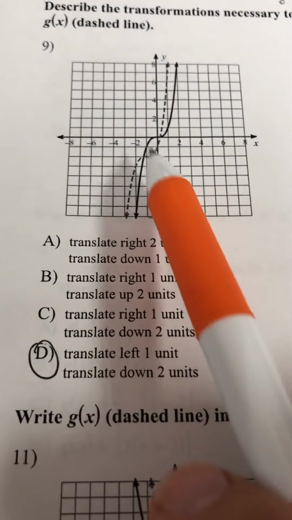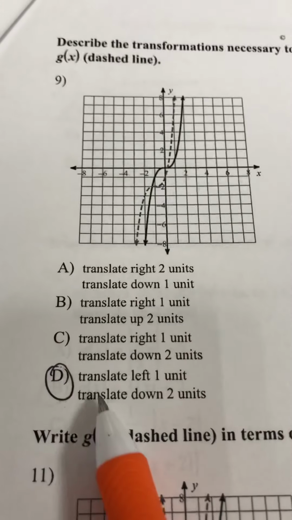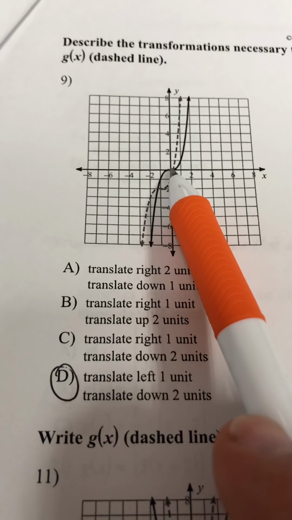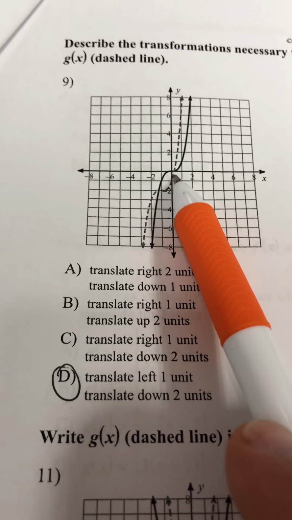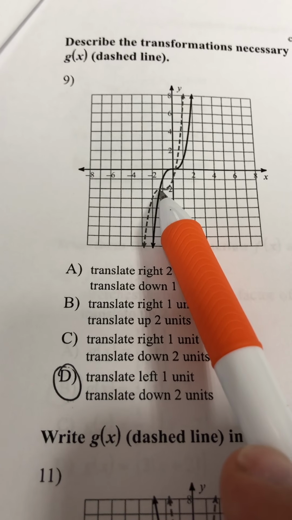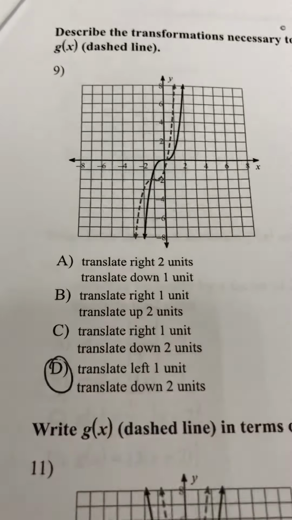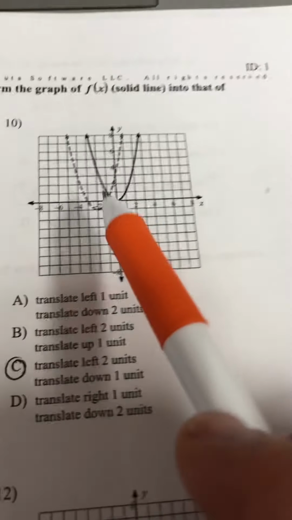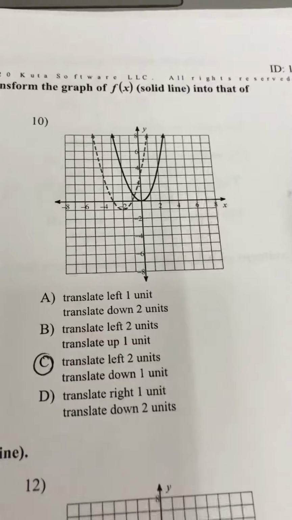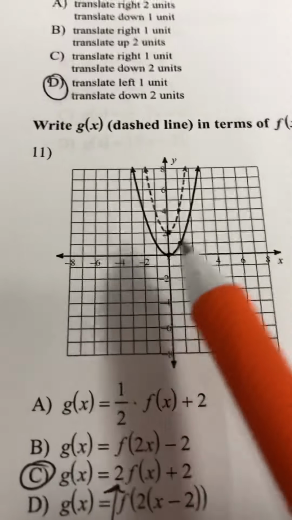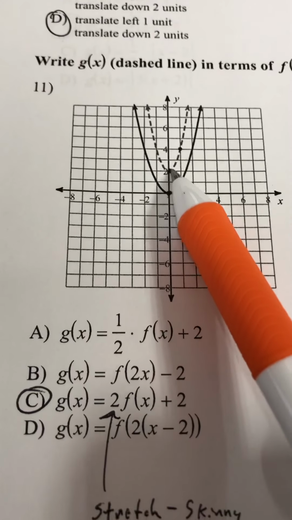Okay, number 9. Comparing this to the dotted line, what we're looking at is just where it is at the origin. Notice that it goes down 2 and goes left 1. Number 10, notice this one went down 1 and left 2. Number 11, notice that this one went up 2.